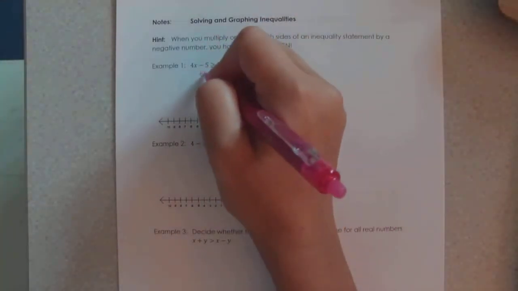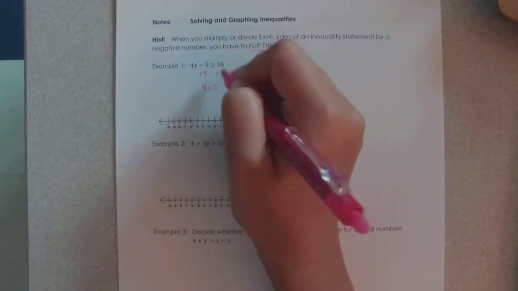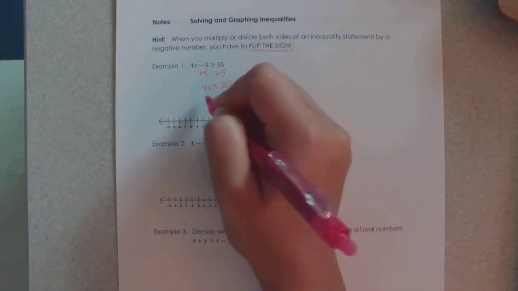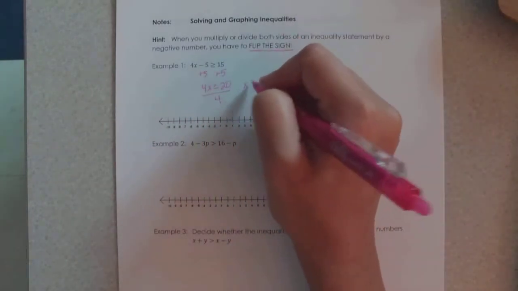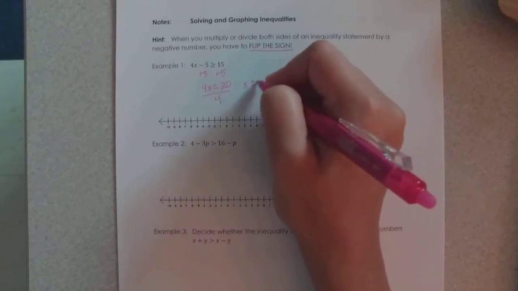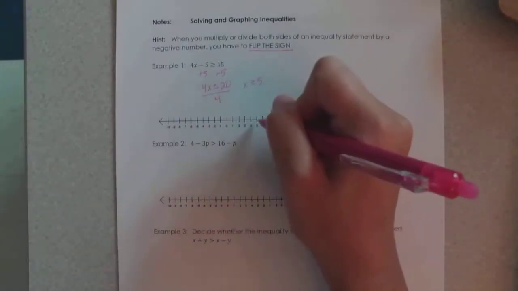All right, but here we go. We're gonna solve for x, so we're just gonna add 5 to both sides. So it gives me 4x greater than or equal to 20, and we just divide by 4. Now it's just positive 4, so I don't have to worry about flipping the sign. I get x is greater than or equal to 5. So to graph my answer, I go to 5.